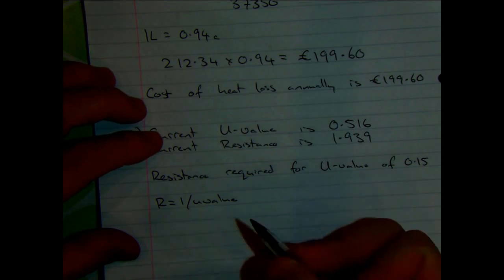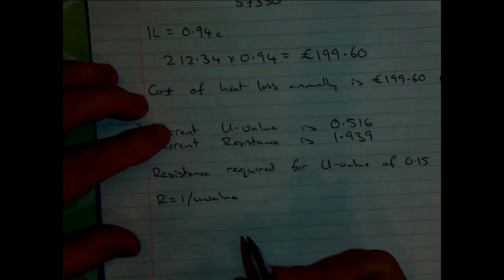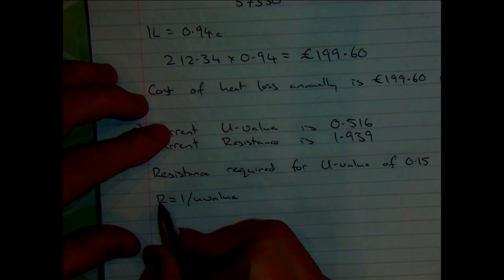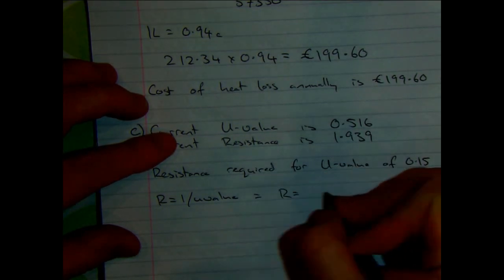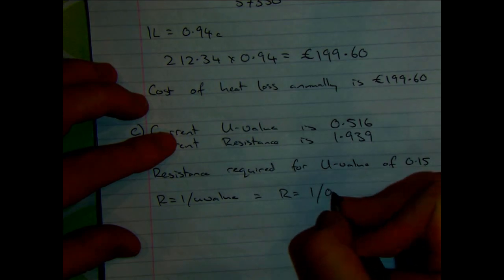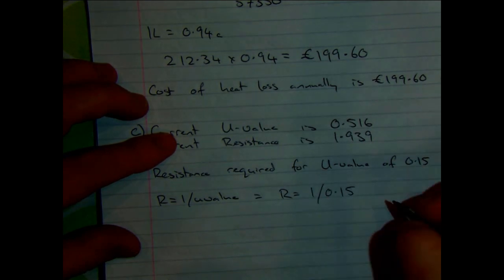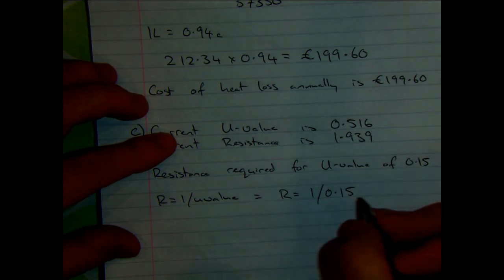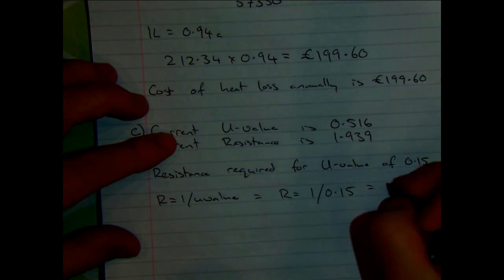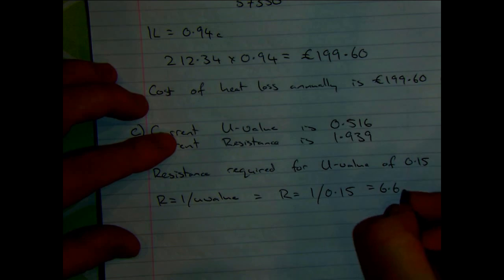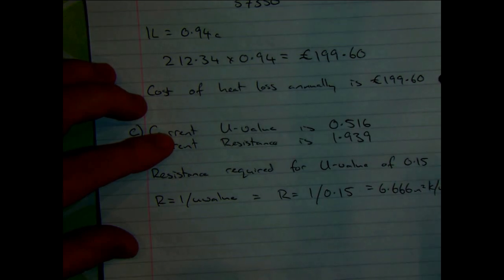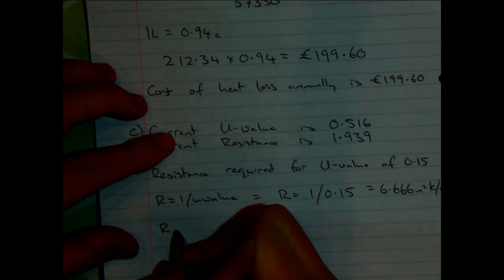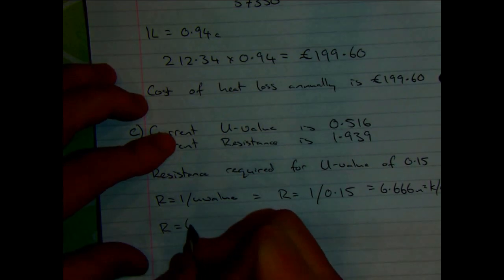We have our U value to get R. So R equals 1 over 0.15. When we do that, we get 6.666 meters squared K/W.